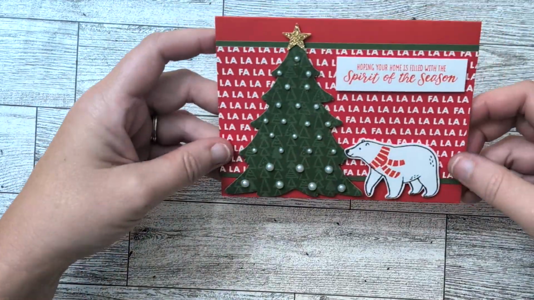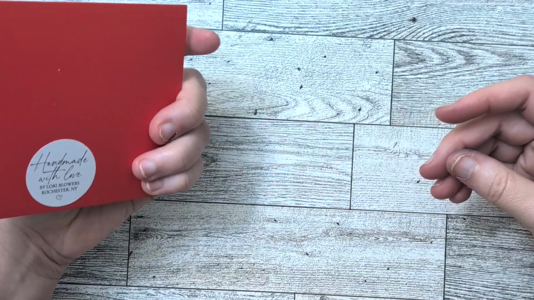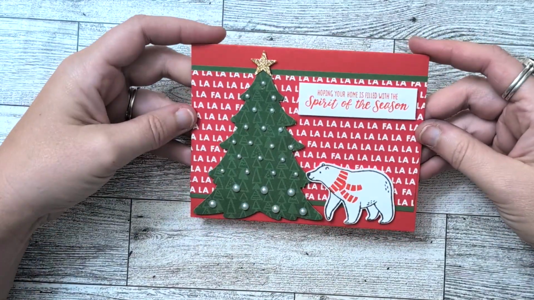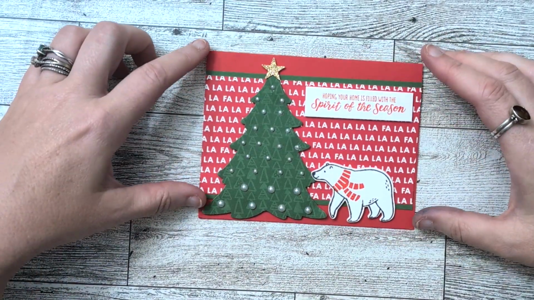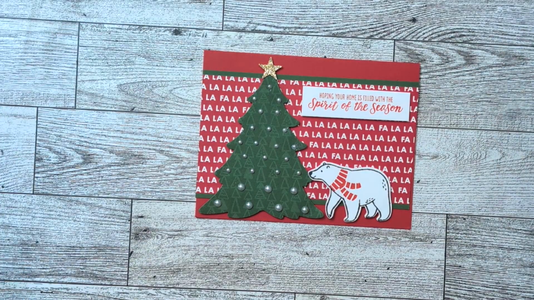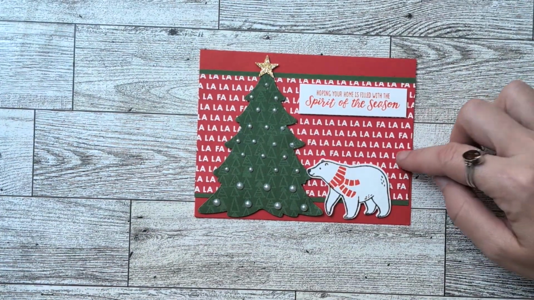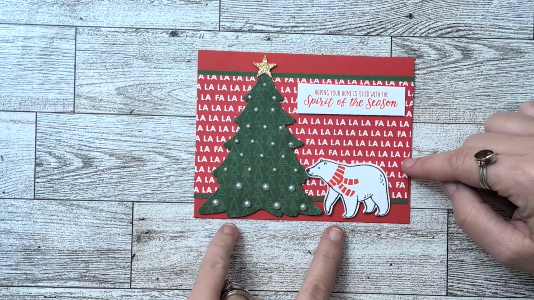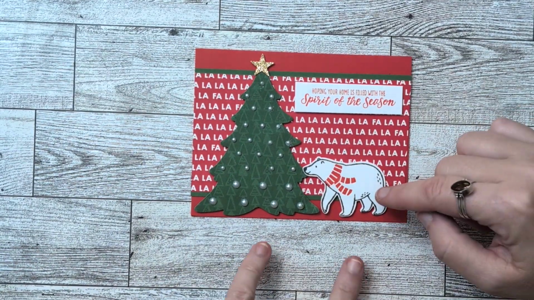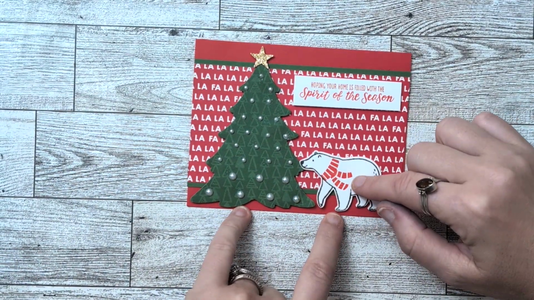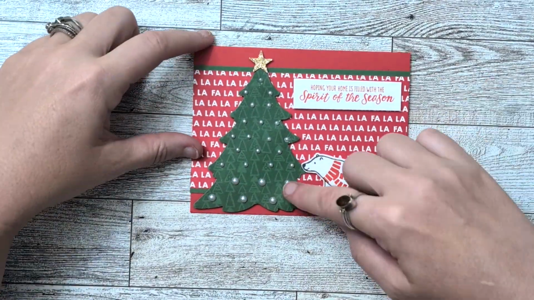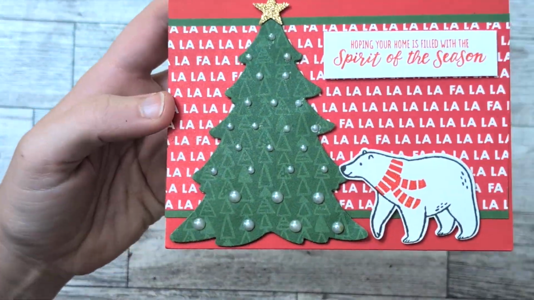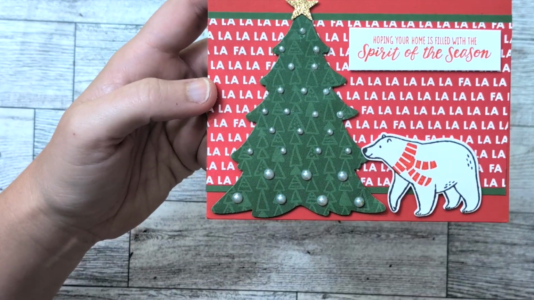We have another. This is Lori. Red and green. Not all of them are red and green, so I'm just kind of pulling out the red and green ones first. This is Lori's, and I love this Fa La La La La paper. It's just fun and playful, so sweet. I love the little polar bear and his scarf. And the tree paper is, I'm going to hold it up, I don't know if you can see, covered with little trees. Isn't that cute?